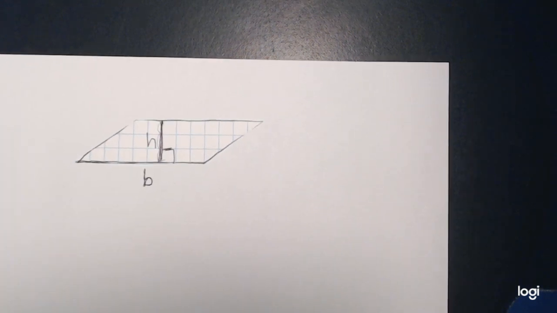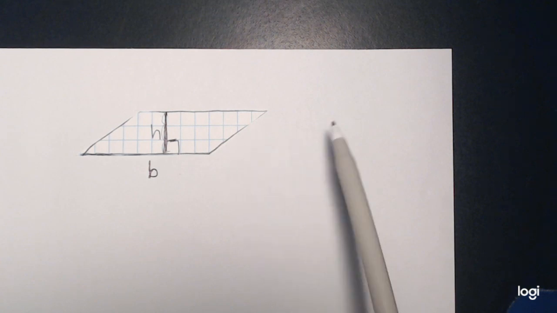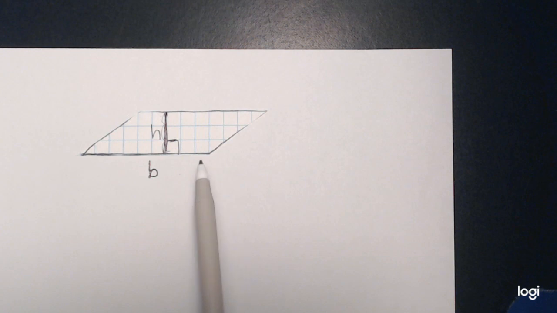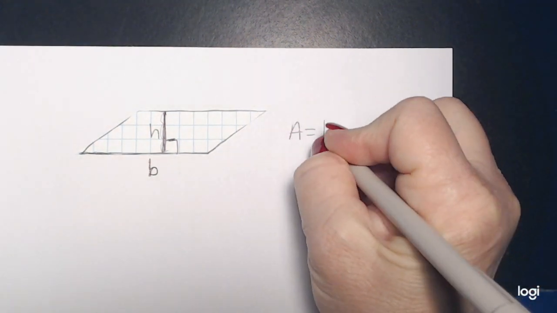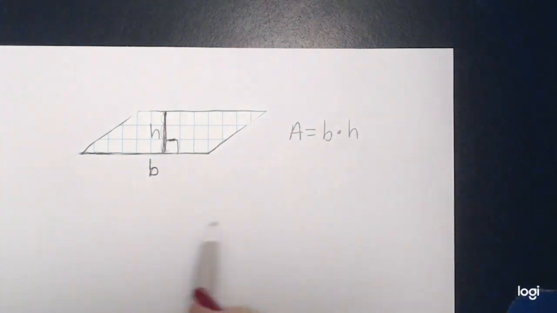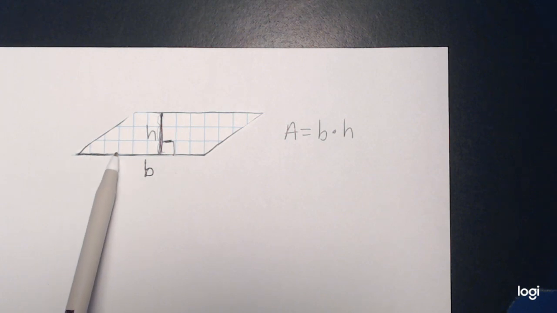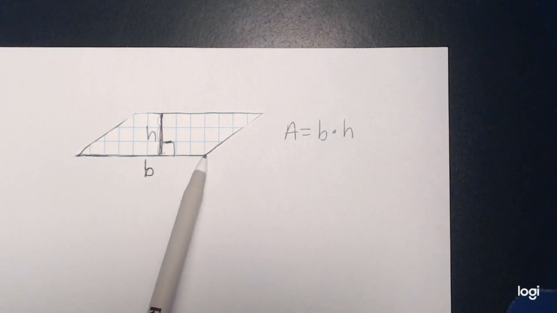All right, now I've cut my parallelogram out so that we can see it a little bit easier. Here's the base and here's the height. If I had to find the area of this parallelogram, I would say area equals the base times the height. Let's look at the base. If I count these boxes, this corner box would be 1, 2, 3, 4, 5, 6, 7, 8, 9.